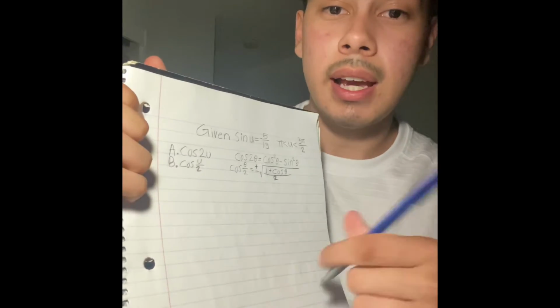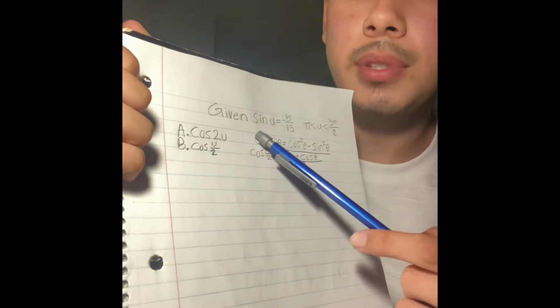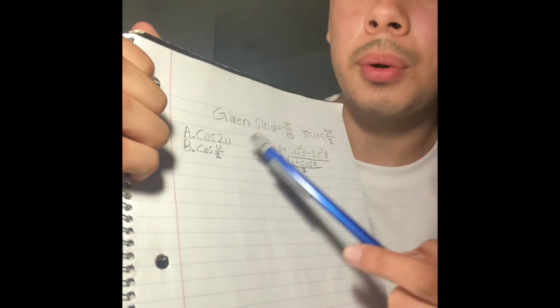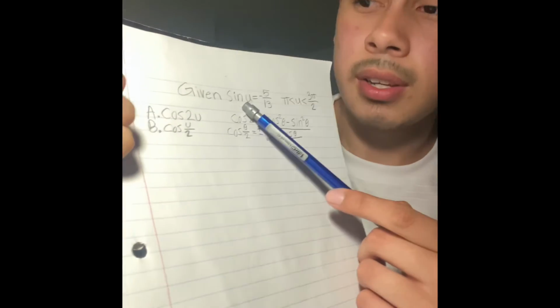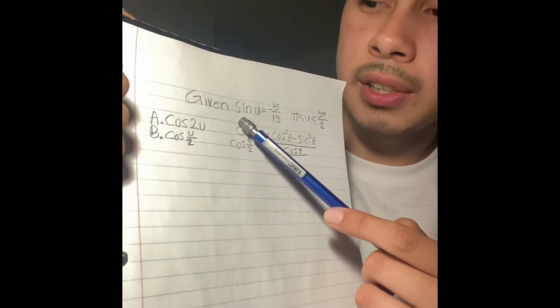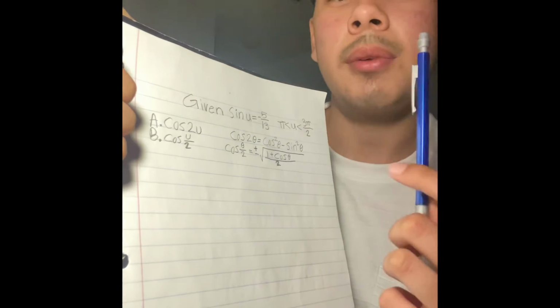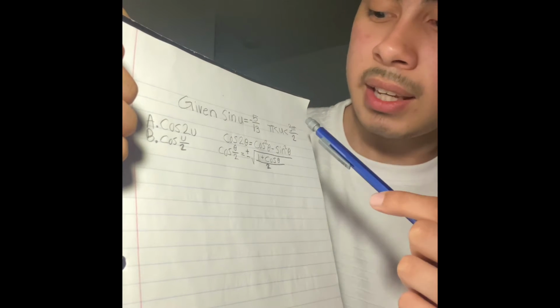Hi everyone. So the problem that we are going to be trying to solve today has two parts. We need to find the value for cosine of 2u, and we also have to find the value of cosine of u over 2. What we're given to solve these two parts is that sine of u is equal to negative 5 over 13. And we're also given that the angle u is between pi and 3 pi over 2.